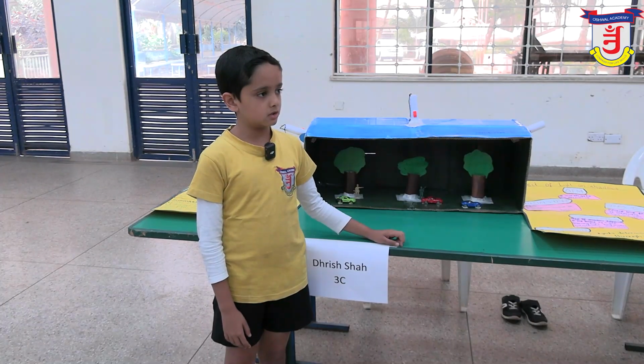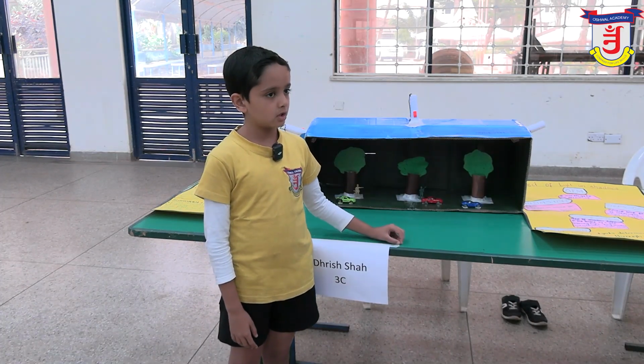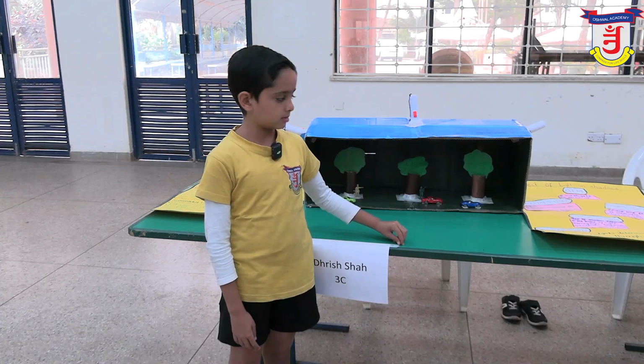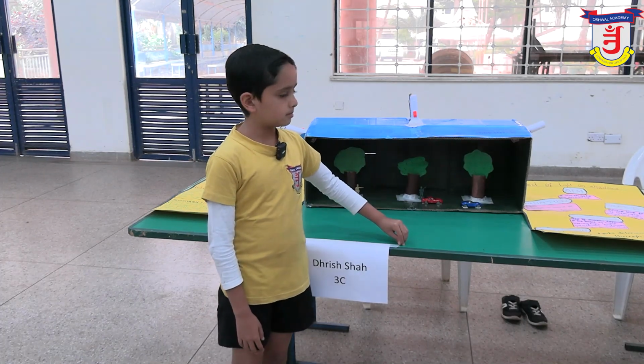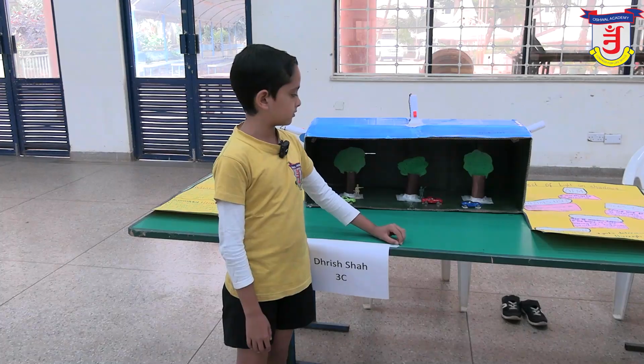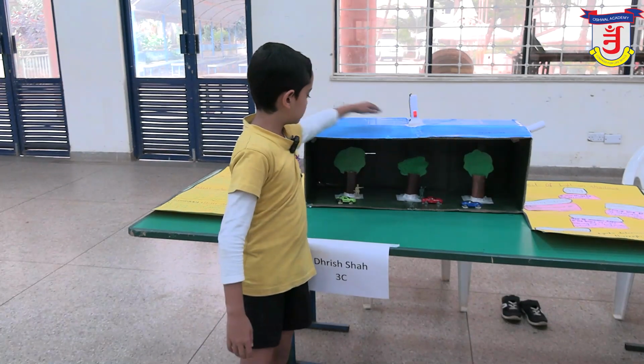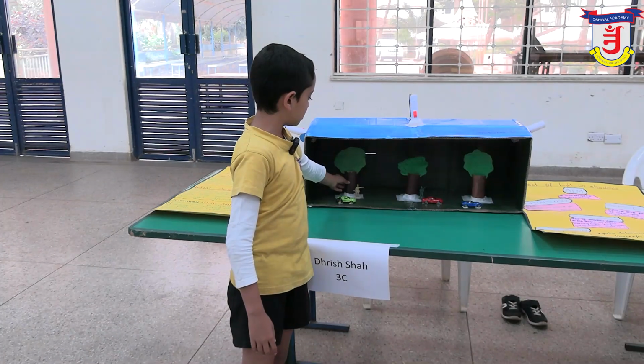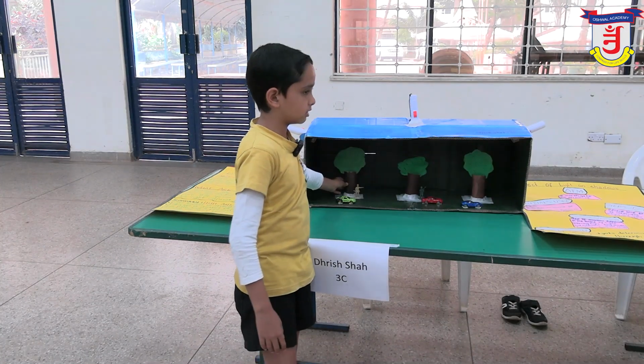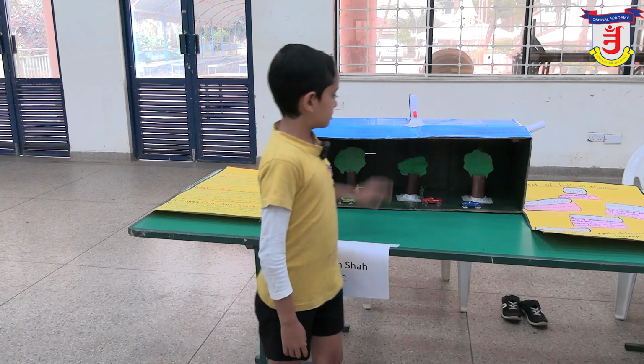What is a shadow? A shadow is a dark area formed when an opaque object blocks light from the light source. The materials used in my science fair project are a torch as the light source, trees to show the effect of light on the shadow, and a box.